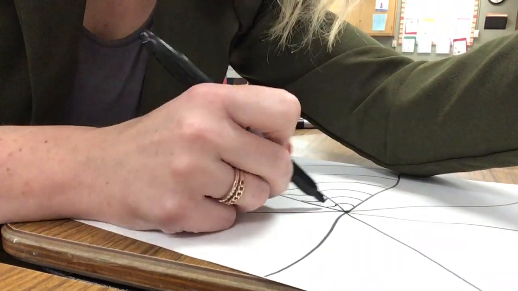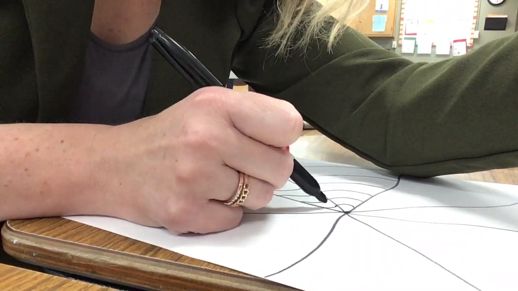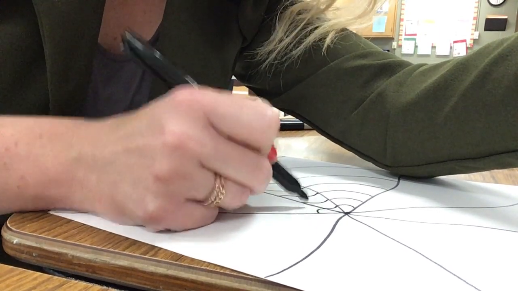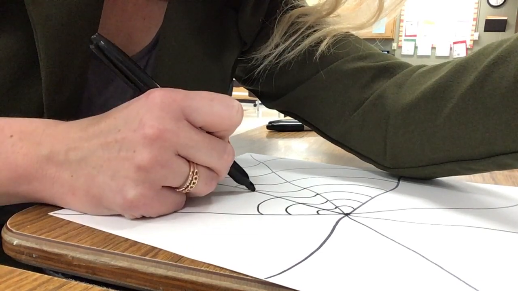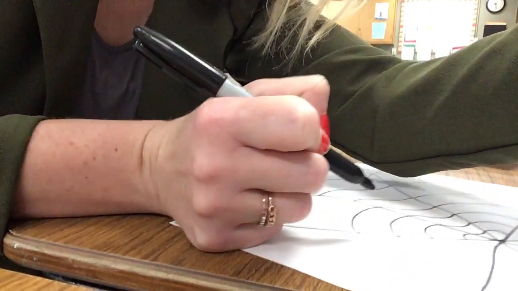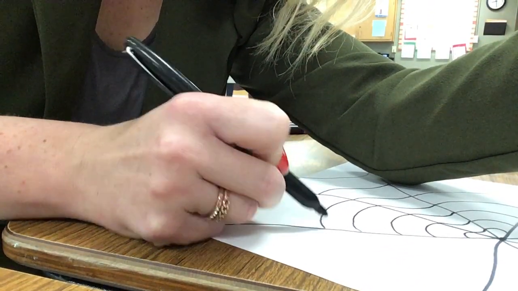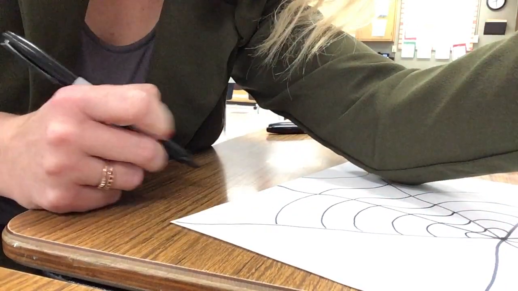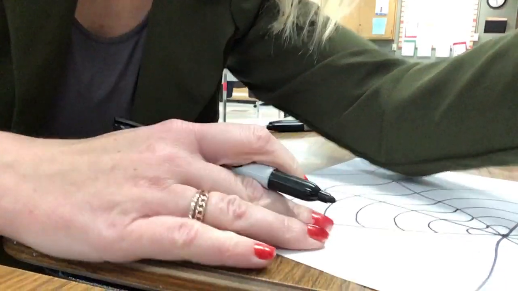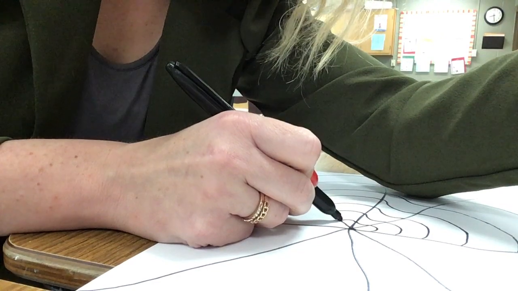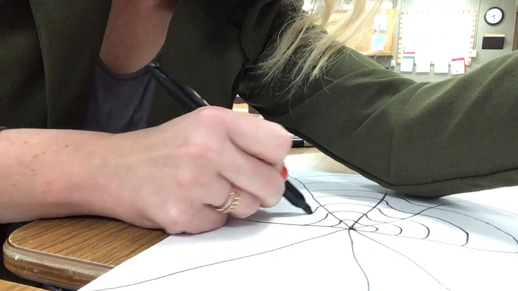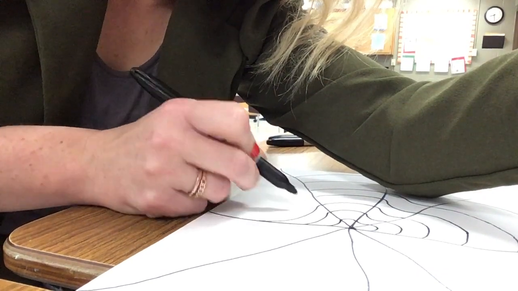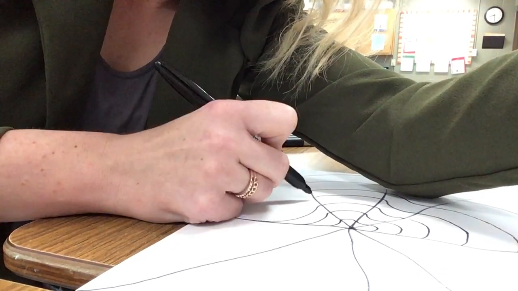And you continue this pattern. Convex, concave, convex, concave, caving in towards the center. See how it's nice and bent?